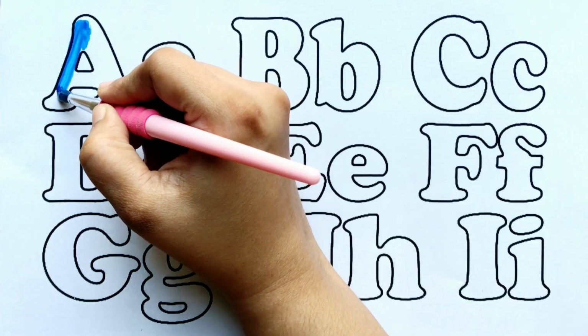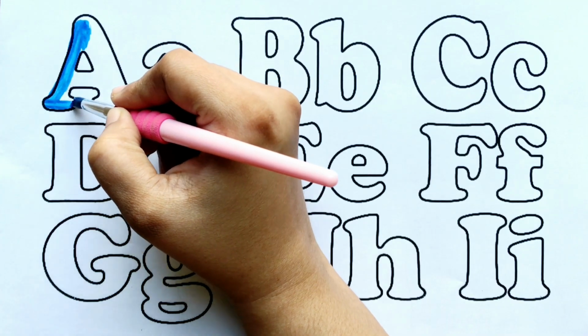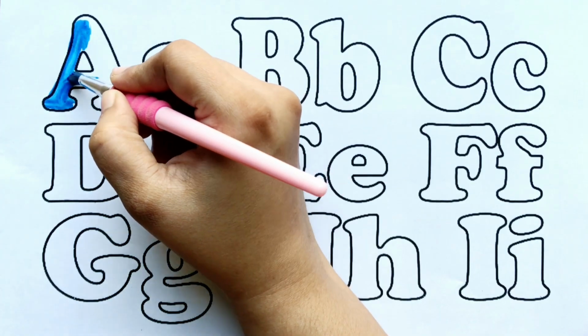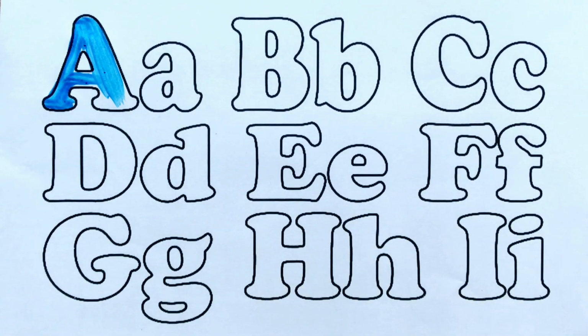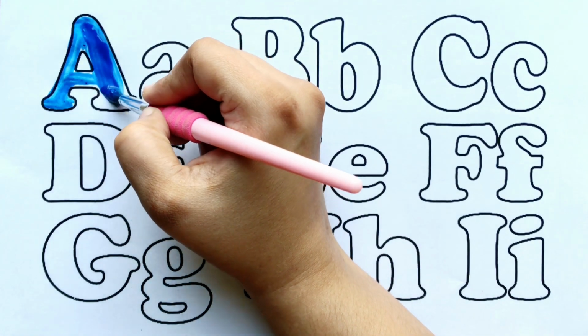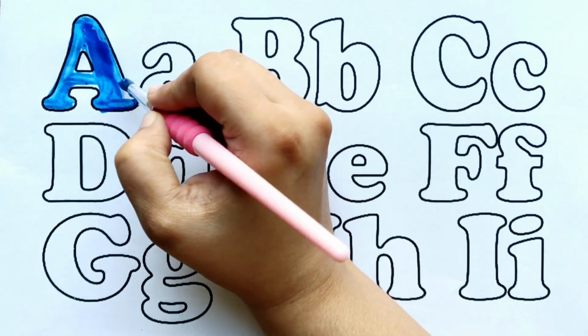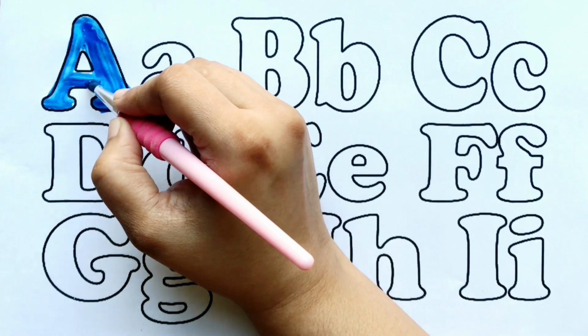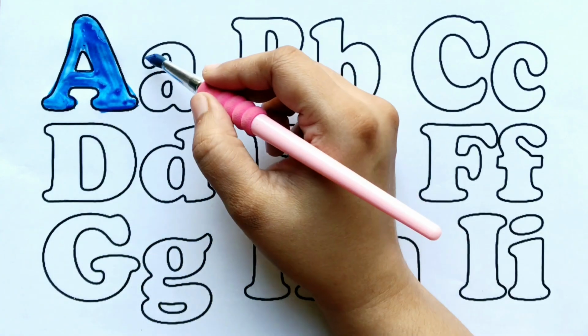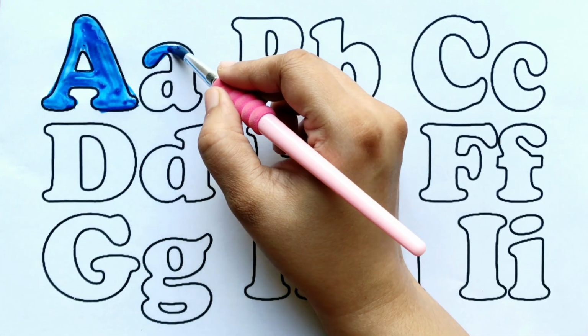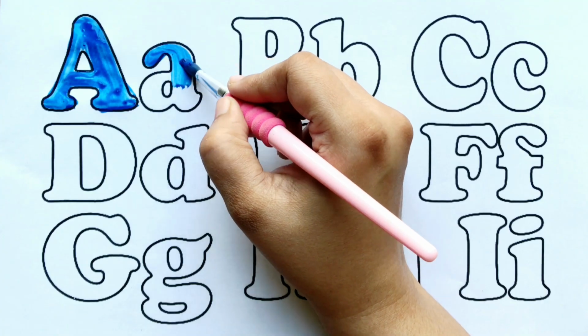Blue color. Uppercase letter A for apple. Lowercase letter a for airplane.